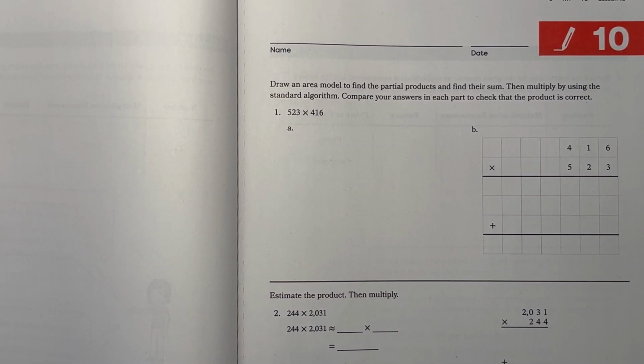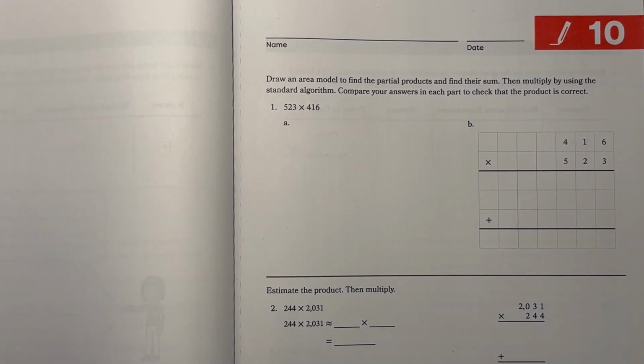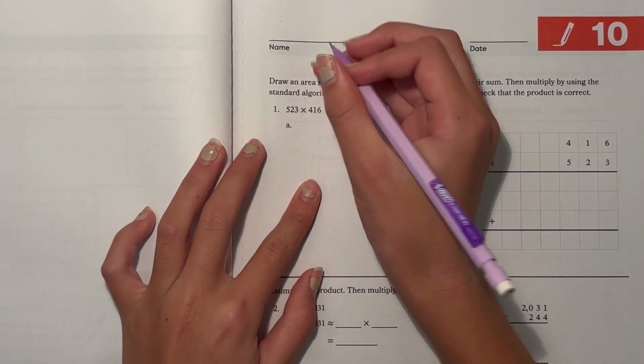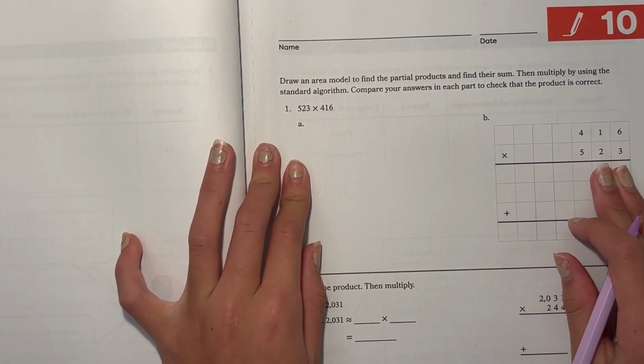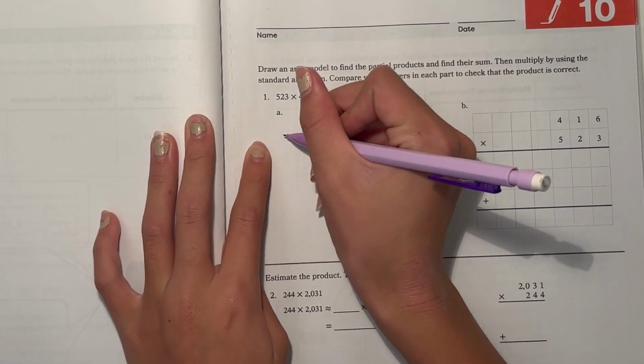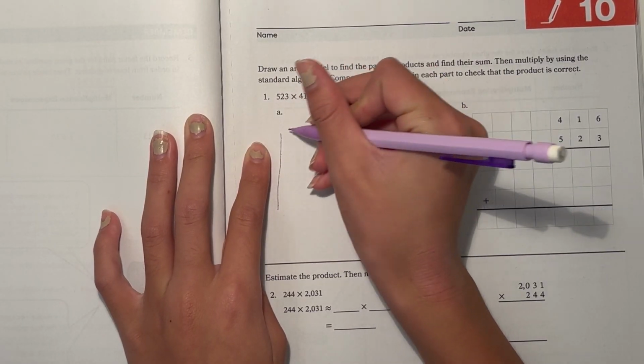Okay, so draw a model to find the partial products and find their sum. Then multiply using the standard algorithm. Compare your answers in each part to check that the product is correct. Okay, so first let's do the area model.